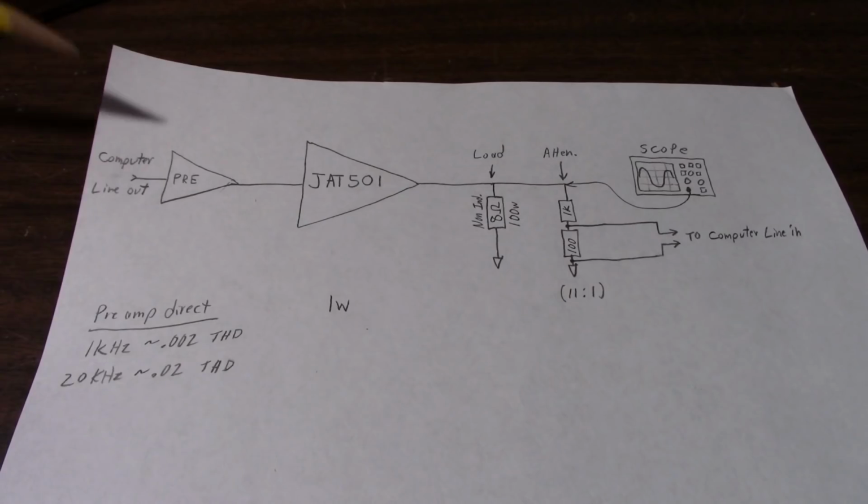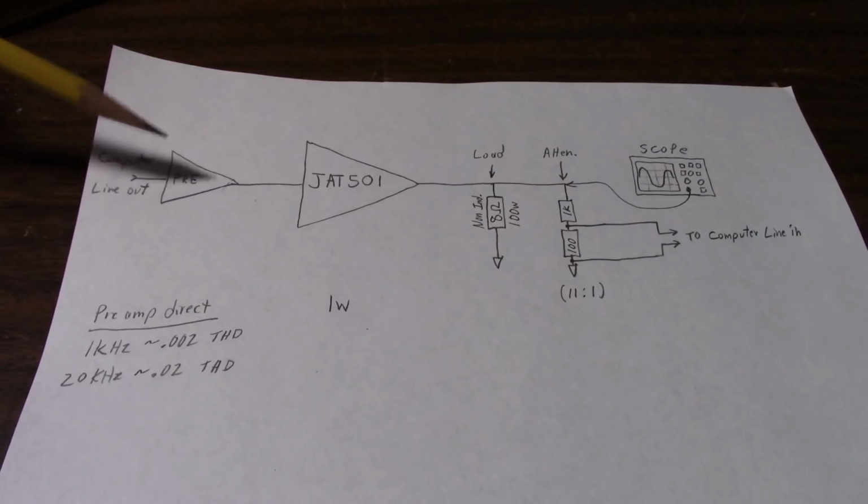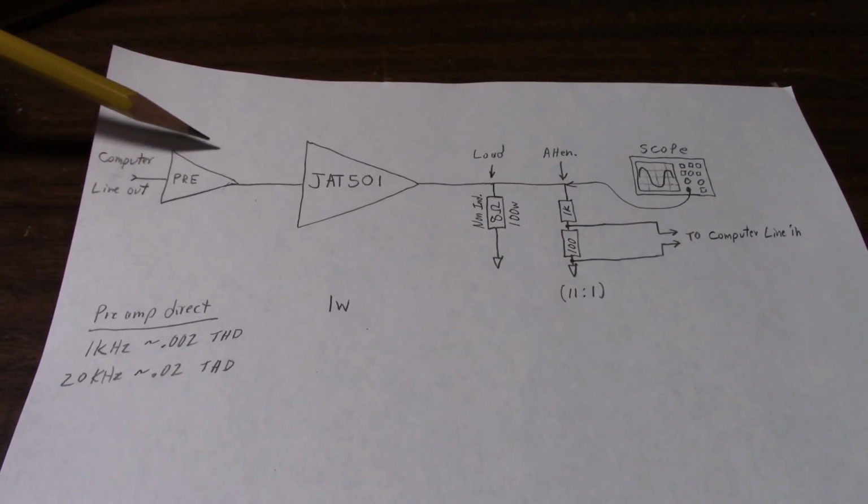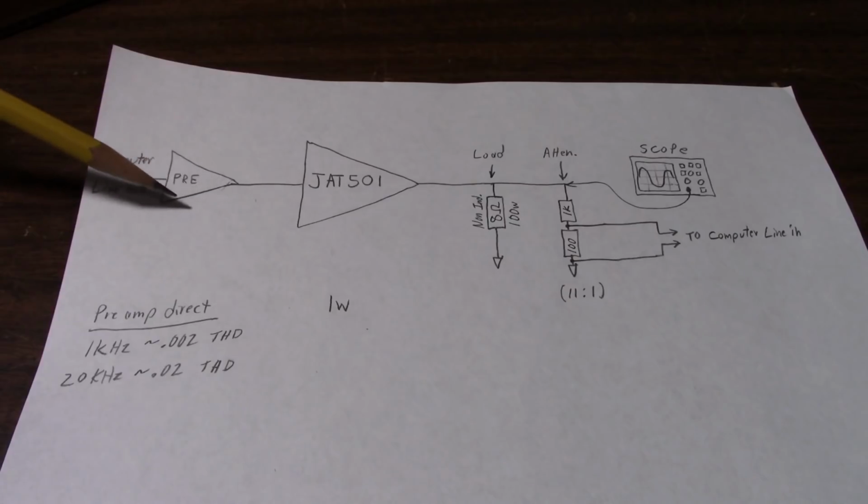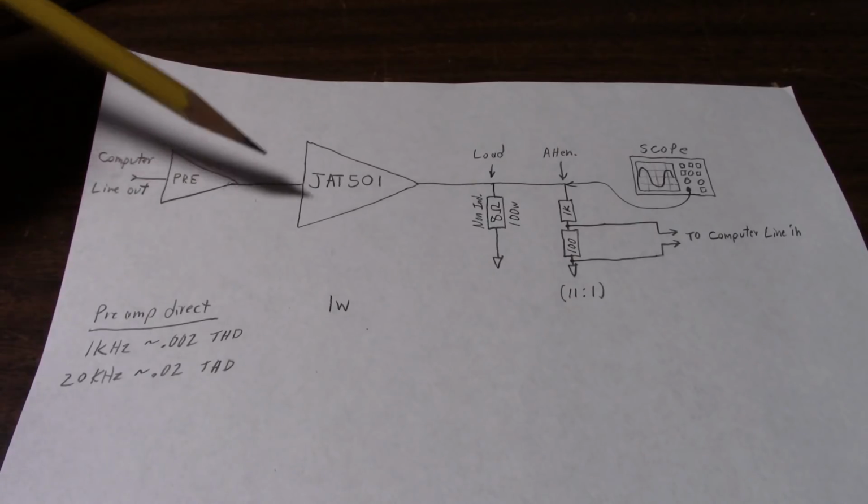Okay, so here's what's going on. From the computer's line out, go into the preamp. Again, that allows me to adjust the signal easily using its control, and it appears to have very low distortion, so we don't have to worry about it.